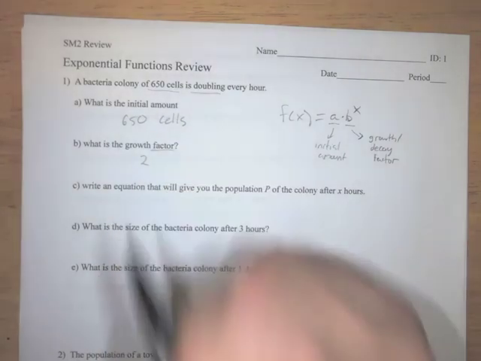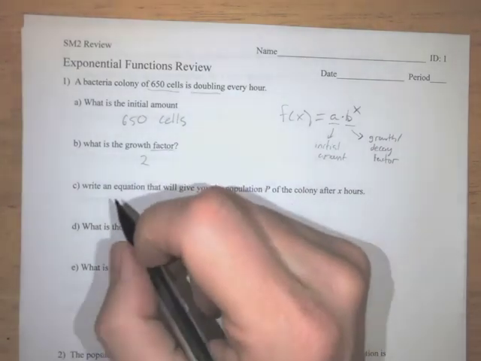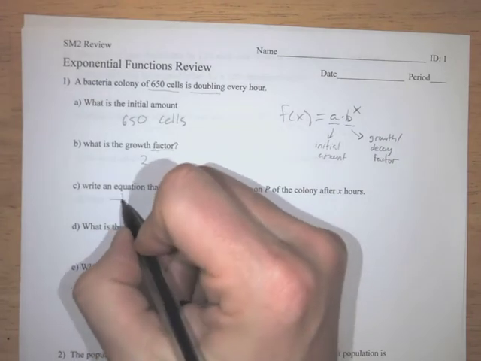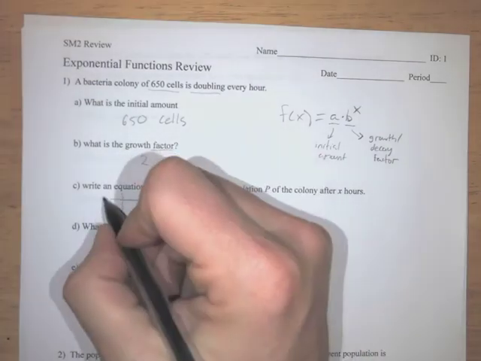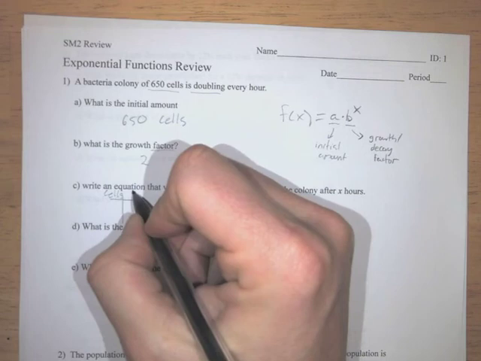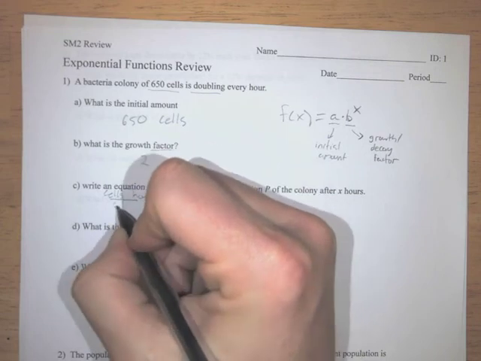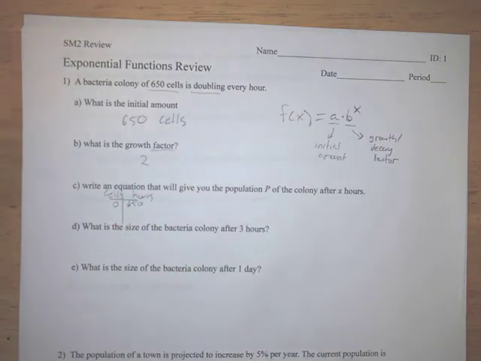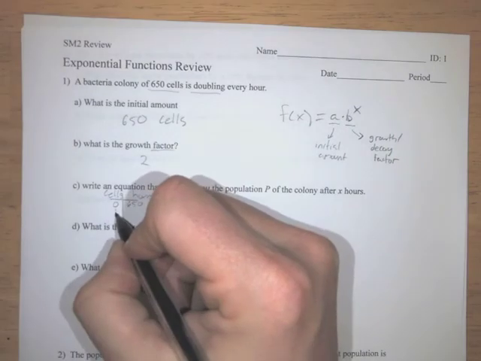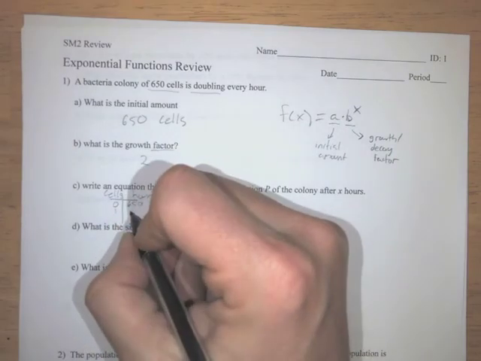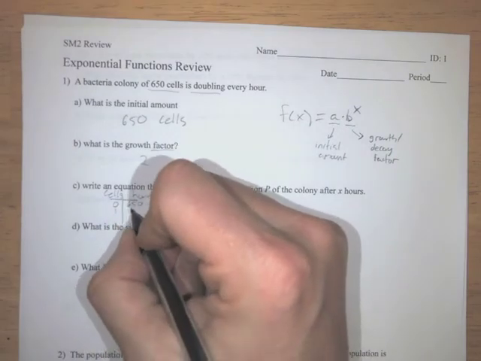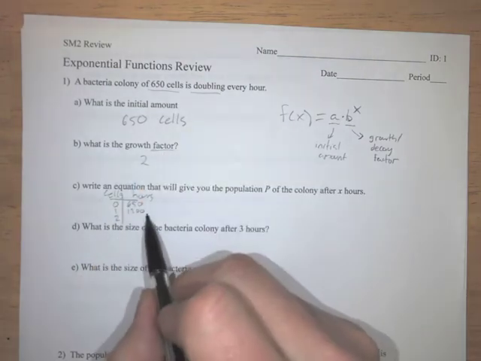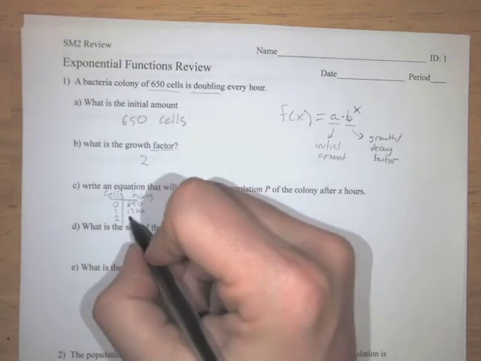But let's say we want to know how many cells there are after, let's make a little table real quick. So this is going to be number of cells, and this is going to be hours. Okay, so 0 hours have gone by, we've got 650. If 1 hour goes by, we're going to take this and double it, which gives us 1,300. If 2 hours go by, we double this, which gives us 2,600.